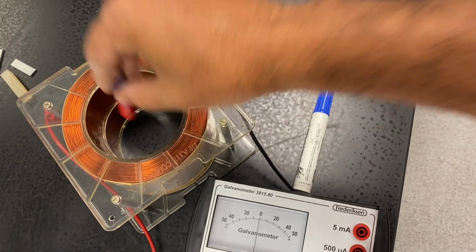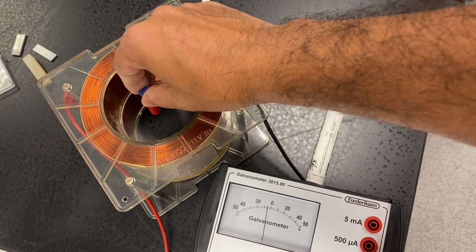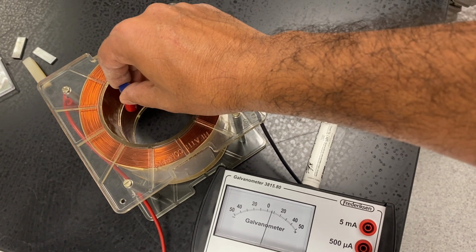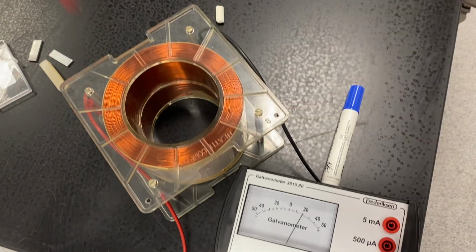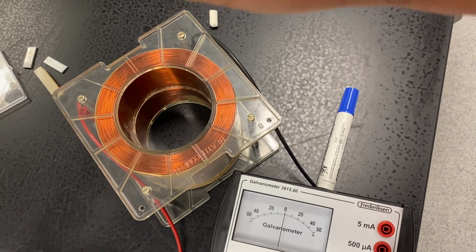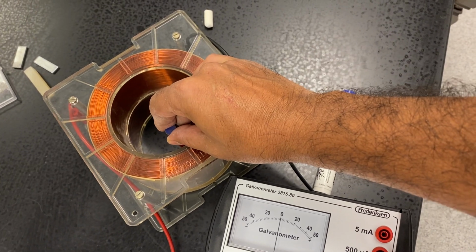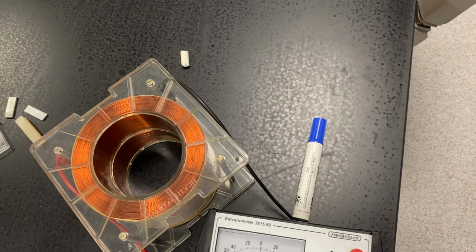Look, if I move, you see the deflection. But if I keep it at rest, no current. At rest, no motion, no current. Move, there is a deflection. If you move, look at the direction of the needle. If I move down to the left, or move away to the right, the direction is changing. Okay, so what does this mean?